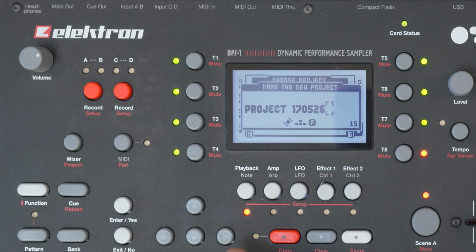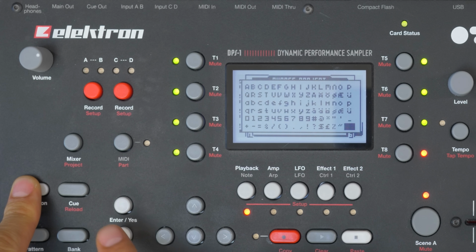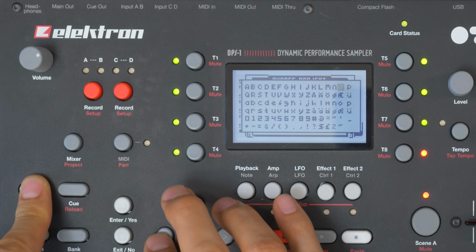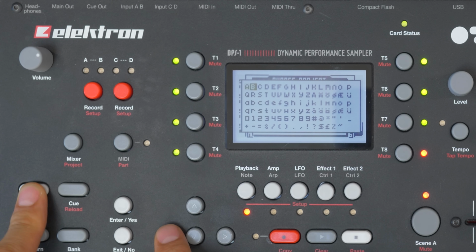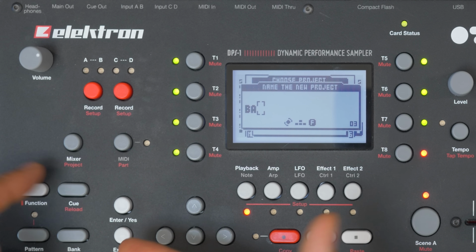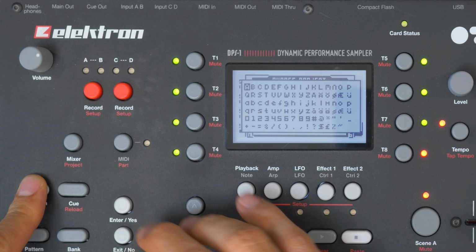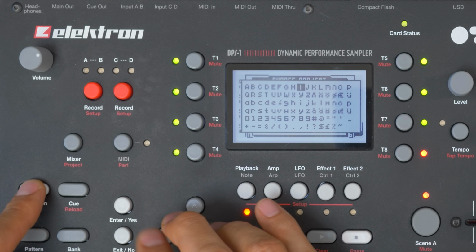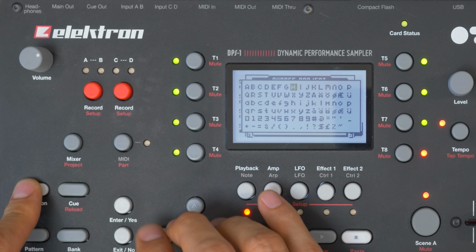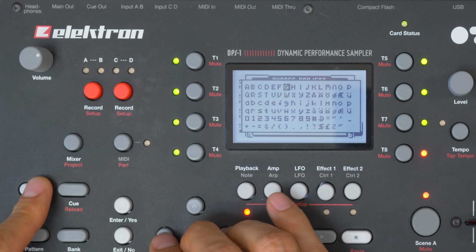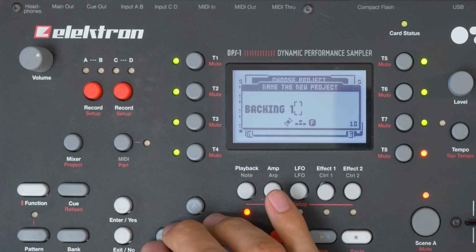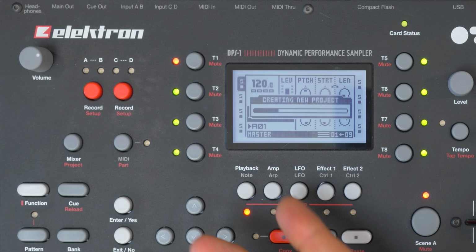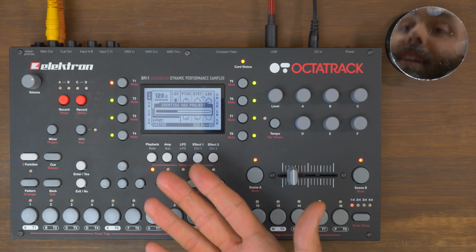So I'm going to name it something. Function and no is the eraser. I'm going to name it B, and when you press function you get to this nifty keyboard. Backing. Okay, backing 1. Okay, yes. So it's creating this project and it's loading it up into the memory.